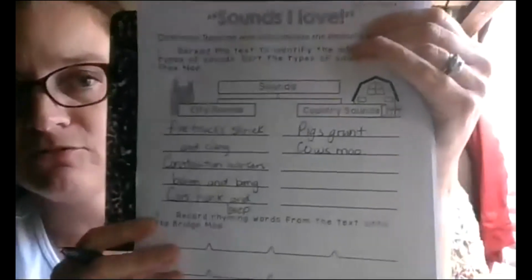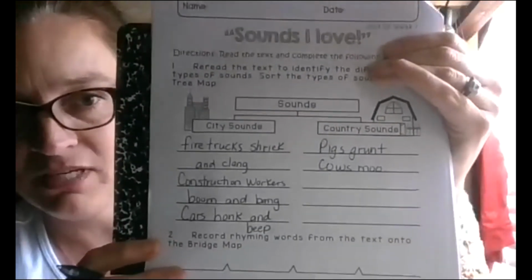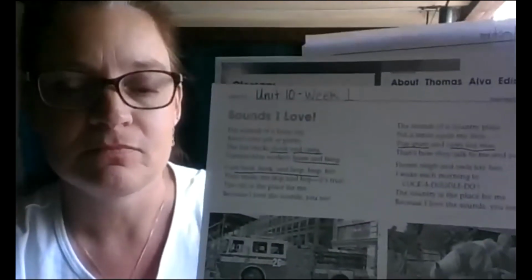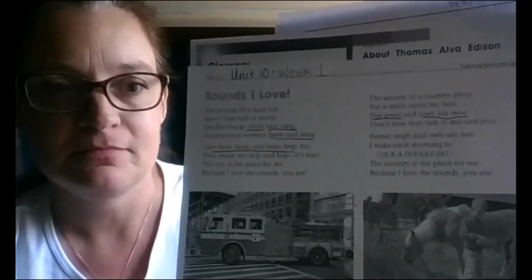And then look in your text and see what else you can find for country sounds. We did pigs and cows. Look in your text for what other sounds you hear in the country. Okay, so I can see it says horses neigh, owls say whoo, and then I wake up each morning to cock-a-doodle-doo. Who makes that sound? So I can write about roosters going cock-a-doodle-doo.